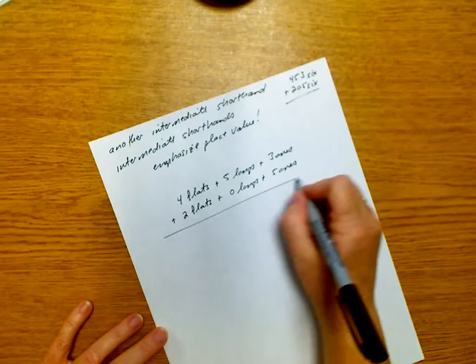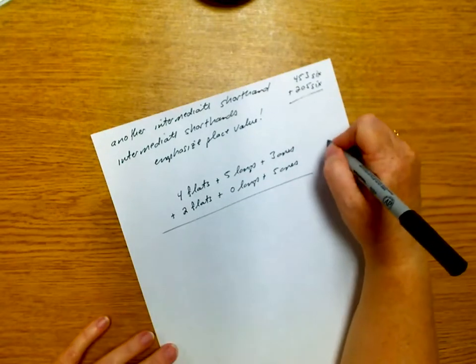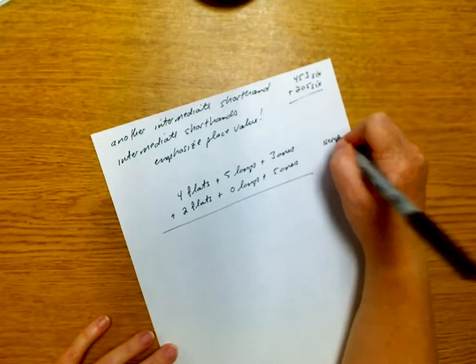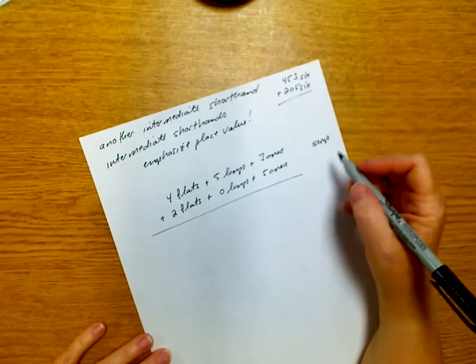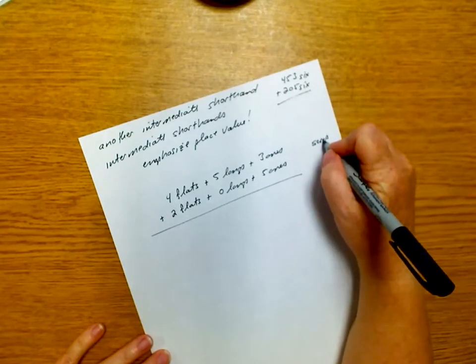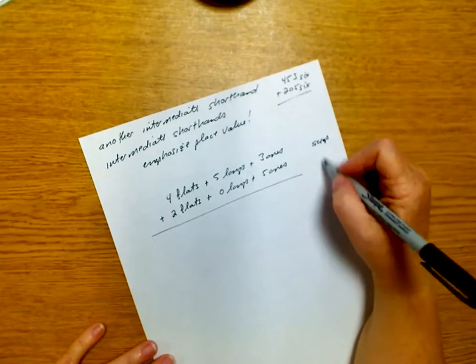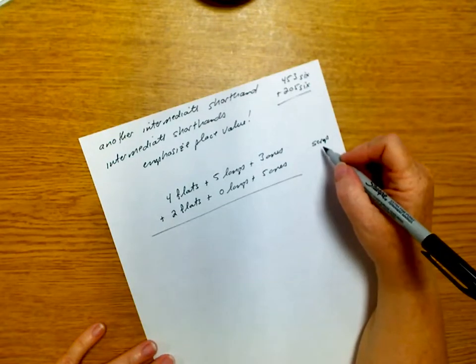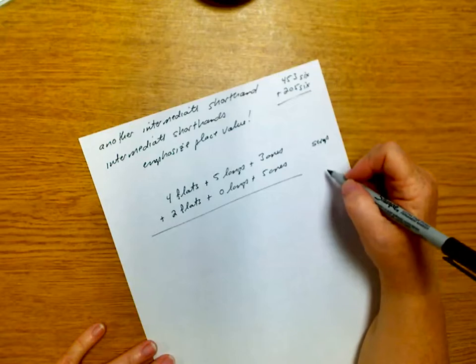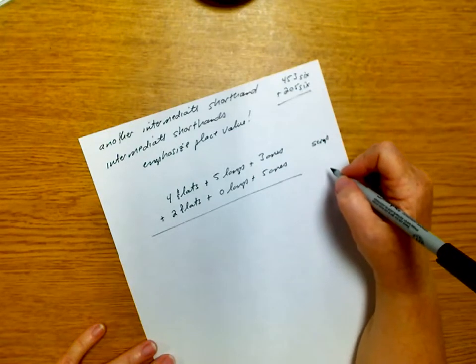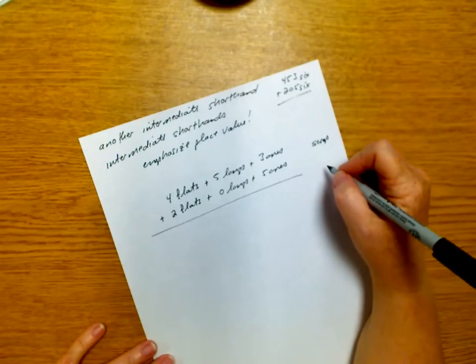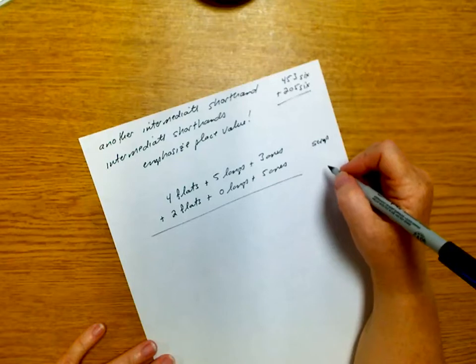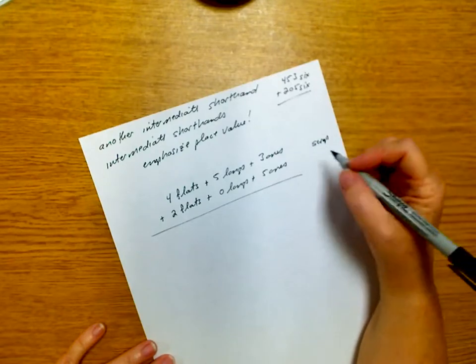I'm going to do some scrap work over here like I did with the previous intermediate algorithm. What I didn't say before is this is work that we really should be doing in our heads, mentally, but we are not fluent in basic addition facts for base 6.